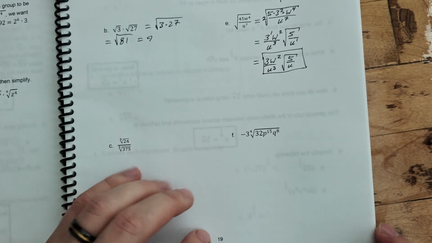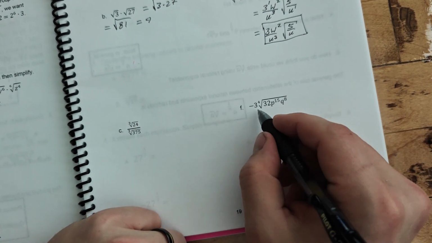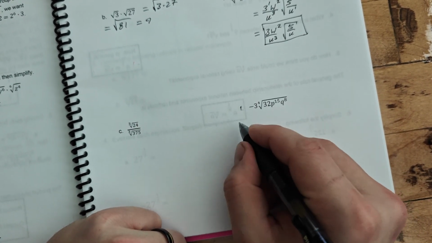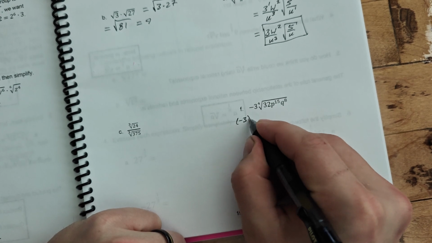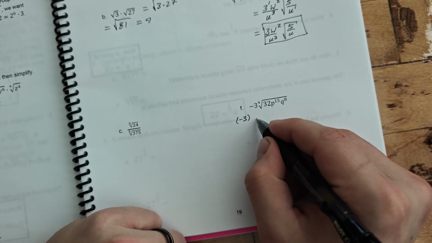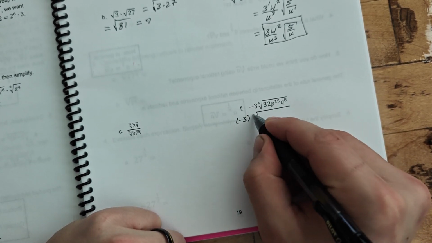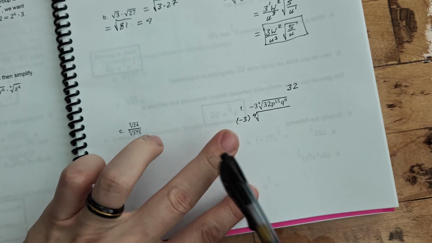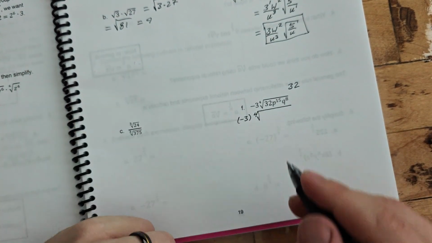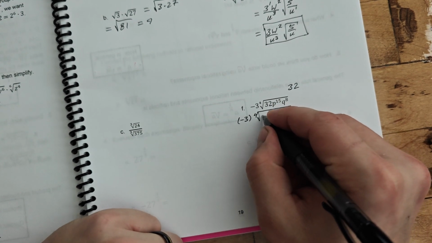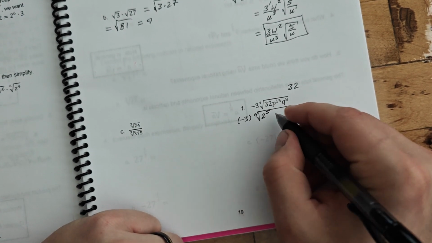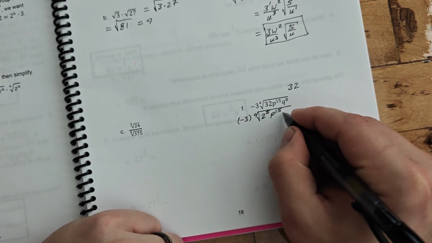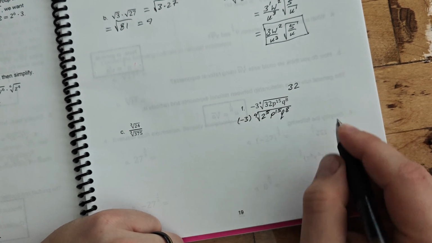You can use this with higher roots as well. With this, we have the 4th root. So this says we have negative 3, 4th root, factoring 32: 2, 4, 8, 16, 32. 32 is 2 to the 5th power. P to the 15th, Q to the 8th.